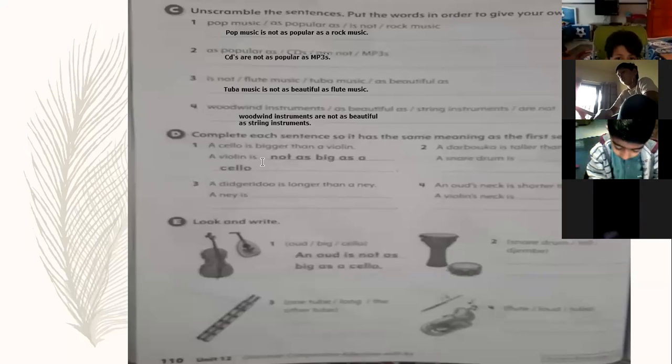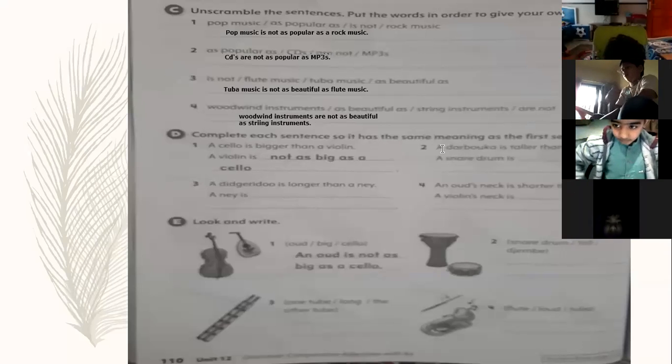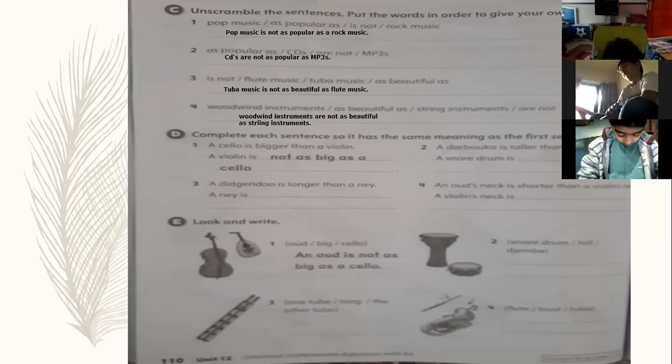So if you see, the first sentence was the comparative adjective, but the second sentence they made is with comparative adjective with as. Okay, and they use not as well, to make it the same as the first one. If you look at the second sentence, a darbuka is taller than a snare drum. So what would be the second sentence which should mean the same as the first one?